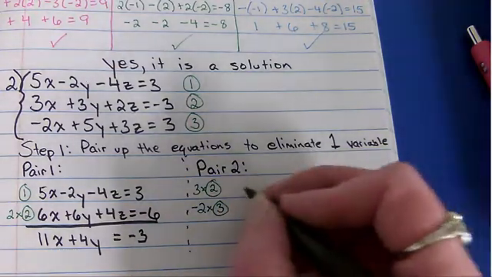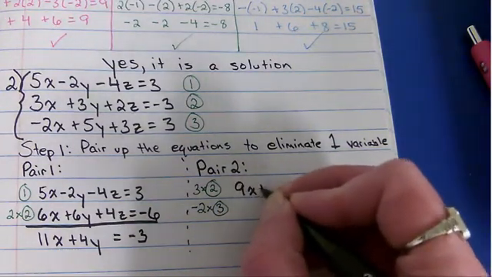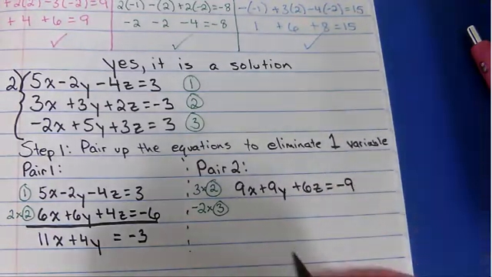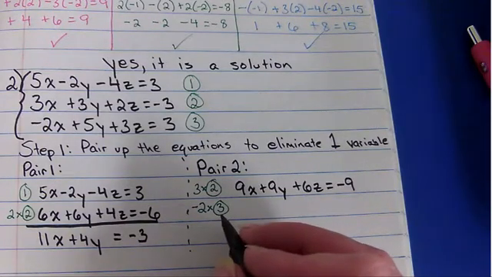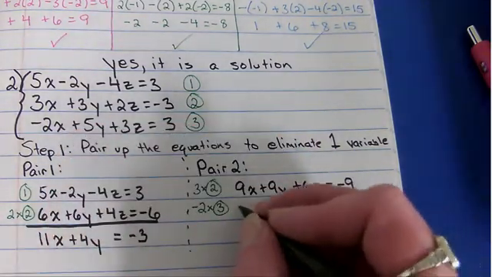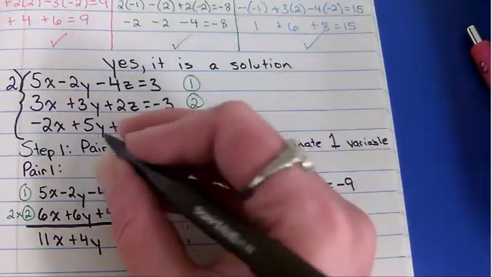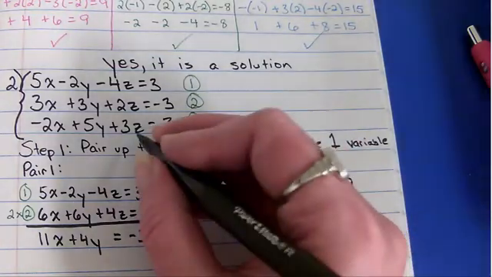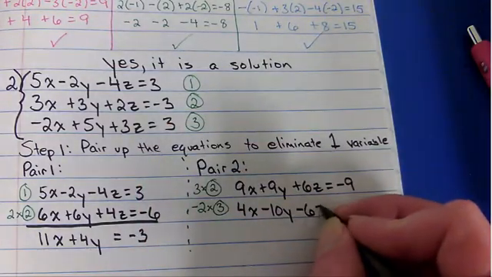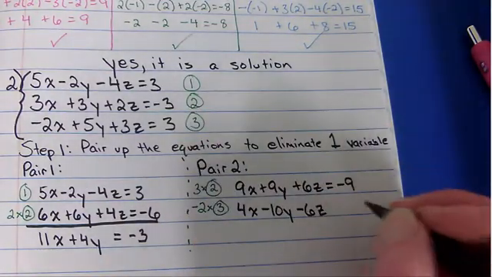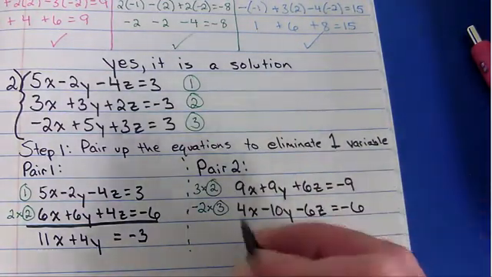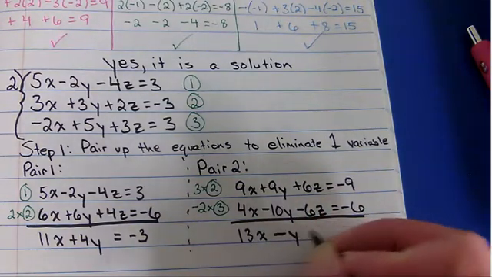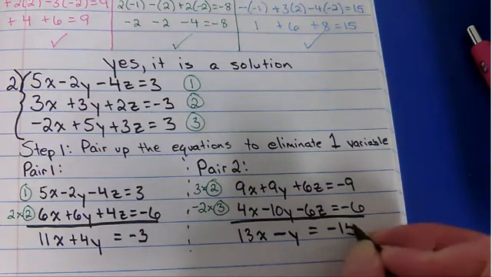So 3 times equation 2, that's going to give me 9x plus 9y plus 6z equals -9. Then -2 times equation 3. So -2 times -2x would be 4x. -2 times 5y would be -10y. -2 times 3z would be -6z. And then -2 times 3 is -6. So I end up with 13x minus y equals -15.